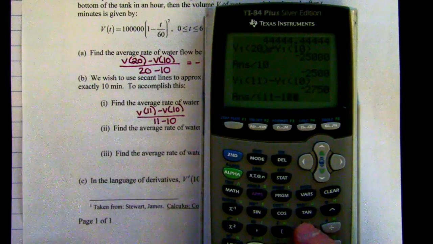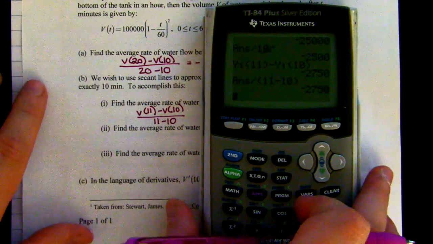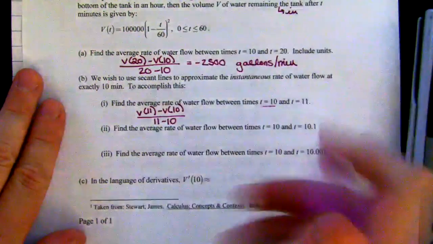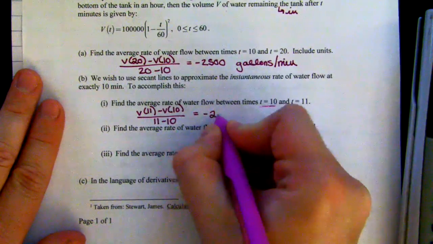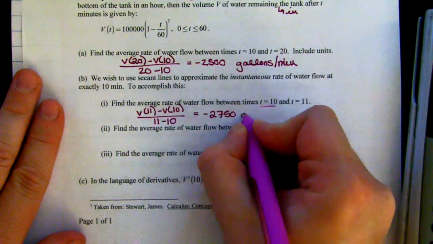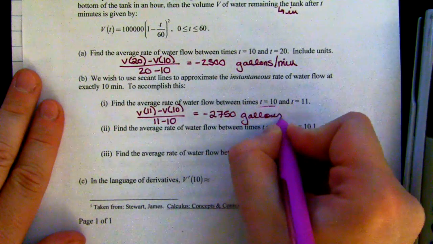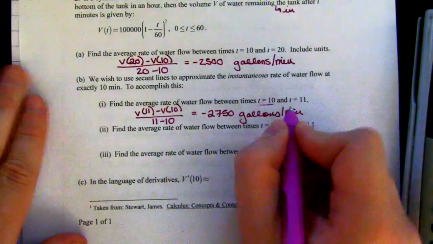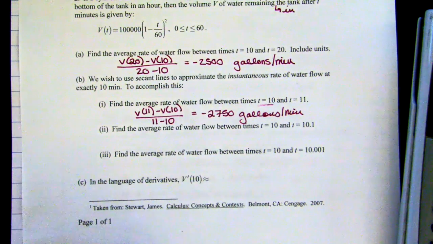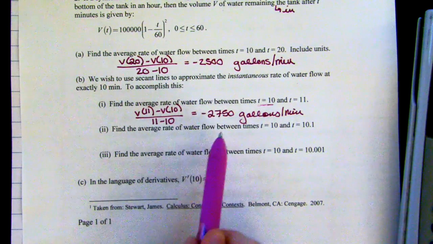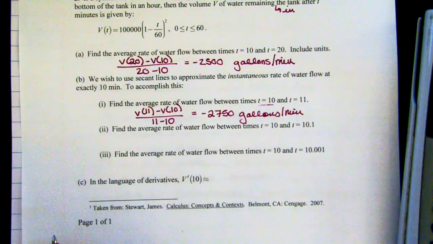Well, I know that it's 1, but just for fun, I'll type that in there. I'm getting negative 2,750. Between time 10 and 11, the average rate of change of the water in the tank is negative 2,750 gallons per minute.